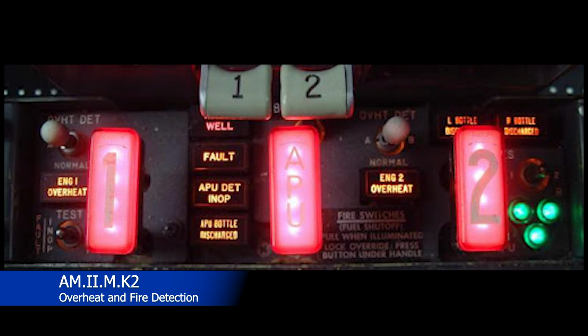On some of the older aircraft, and I believe even on the 737NGs, there's an actual button that you'll flip up to test. You can see it in the picture here on the bottom left hand, and that will ring all the bells, turn on all the lights, and make sure that everything's working the way it's supposed to be.